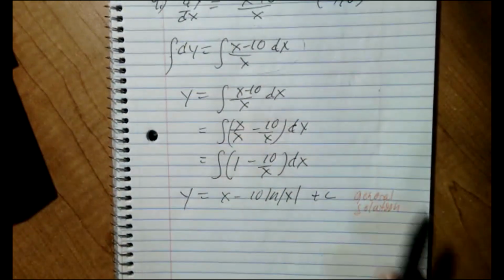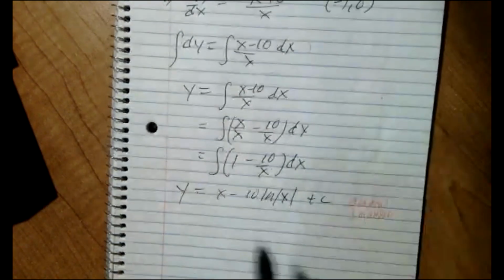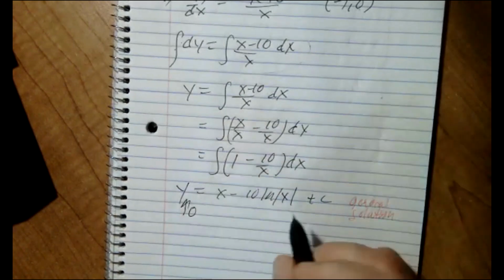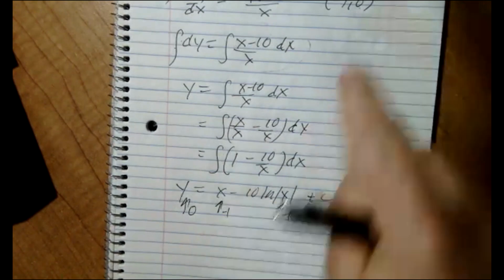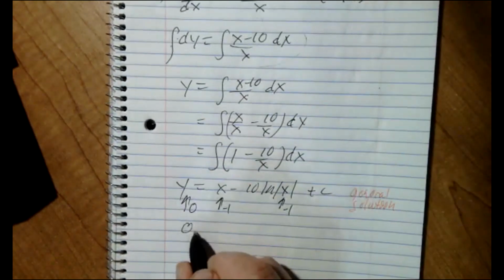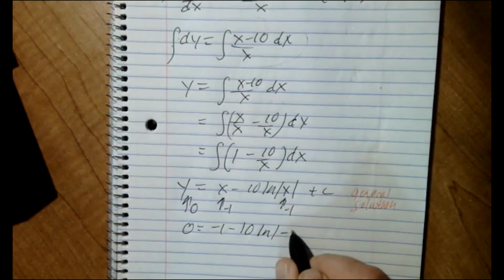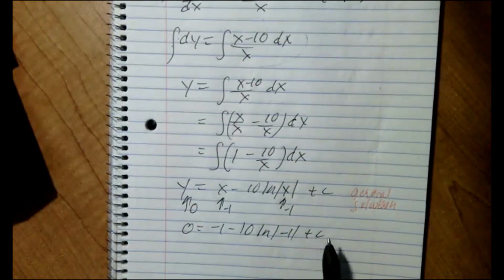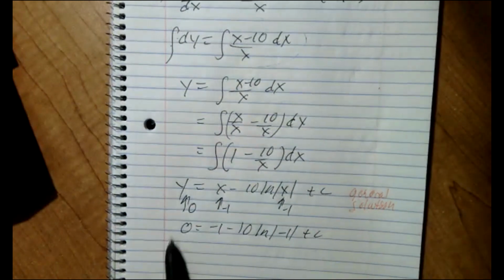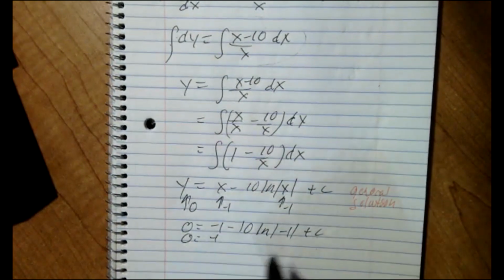So in order to find the particular one, this is saying if I plug -1 in for x, you better get 0 out, right? So basically what I'm saying is you plug 0 in for y and you plug -1 in for x, right? So that it goes to that particular point. So that means 0 equals -1 minus 10 natural log of absolute value of -1 plus c. And now the goal is find the particular value of c that will make this happen.